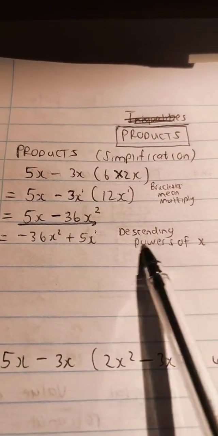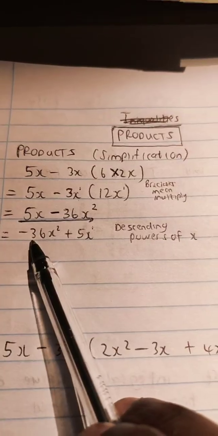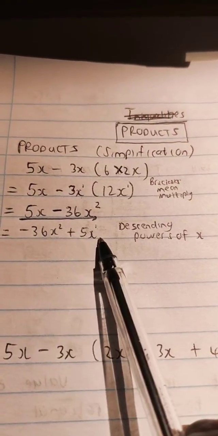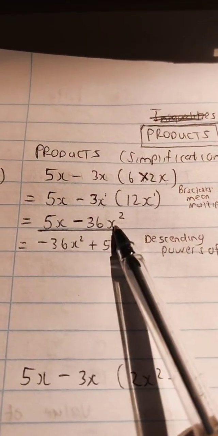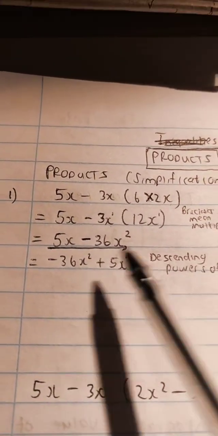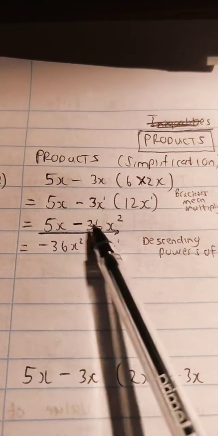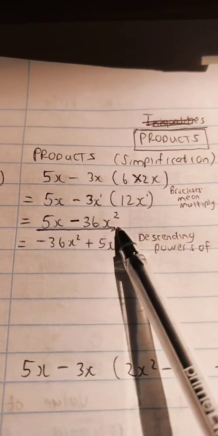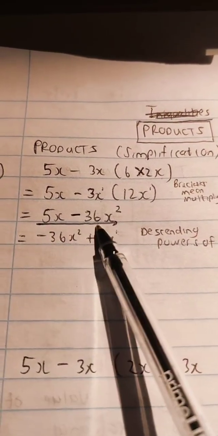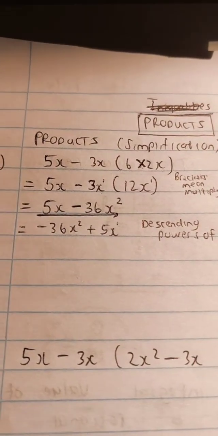Okay, so if they say leave the answer in descending powers of x, you would insist on leaving your final answer this way. But typically, if you leave your answer this way, guys, that's fine. There's no problem in writing the answer as 5x minus 36x squared. We do not subtract these 2 because these are unlike terms.